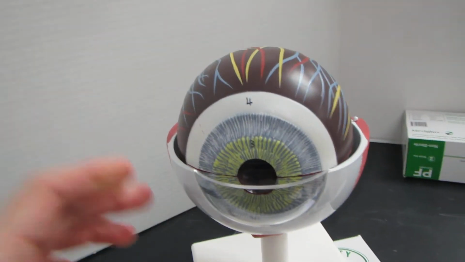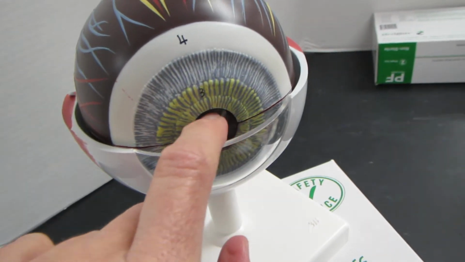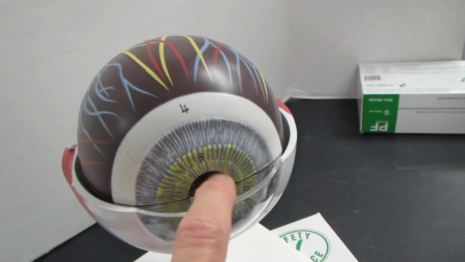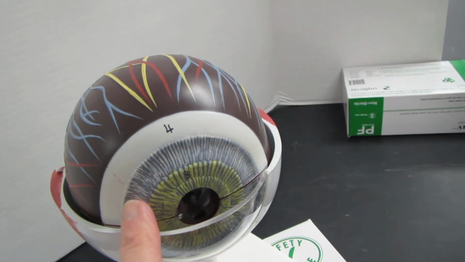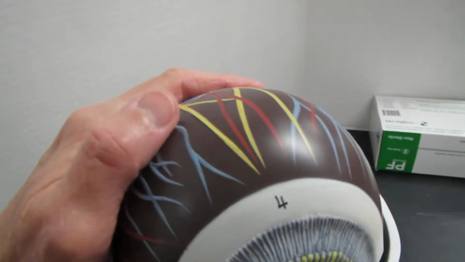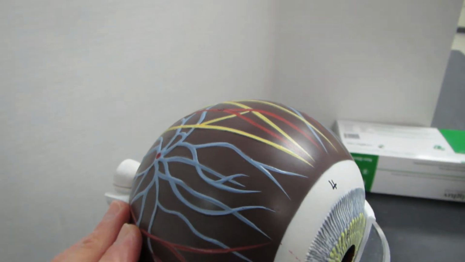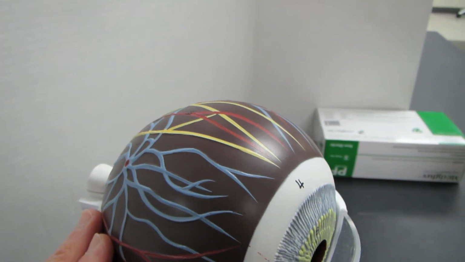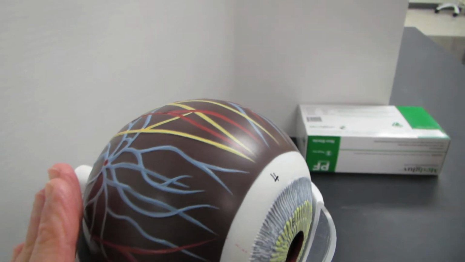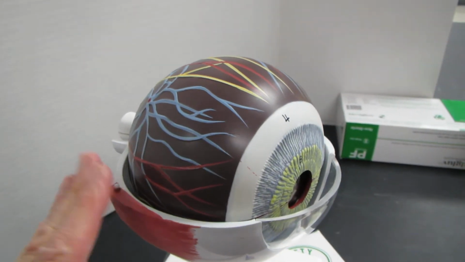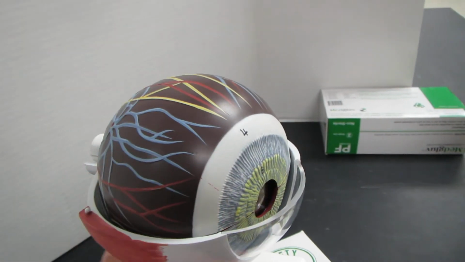All right, so now I've popped the top on this eye, and you can see the middle layer. And you can see it's composed of a space called the pupil, where light enters into the eye, this beautiful colored area around it called the iris, and then this beautiful dark area on the back called the choroid. The choroid allows blood vessels to pass into and around the eye, and it's dark colored because it contains a lot of melanin, dark pigment, to prevent light from ricocheting all around the insides of the eye.